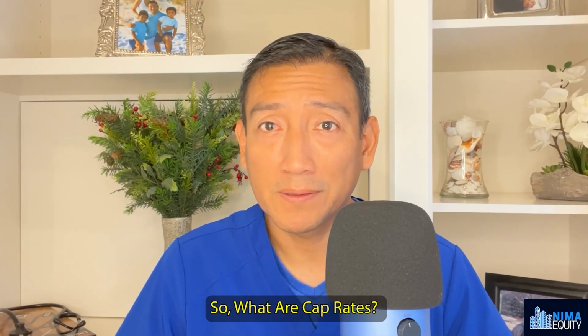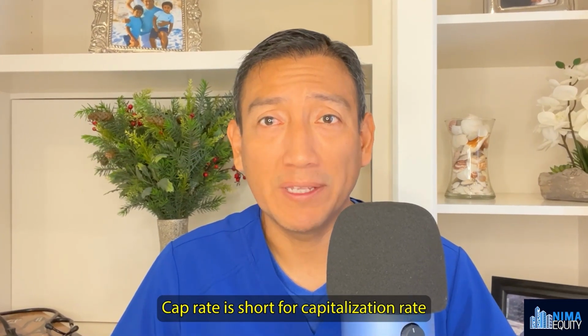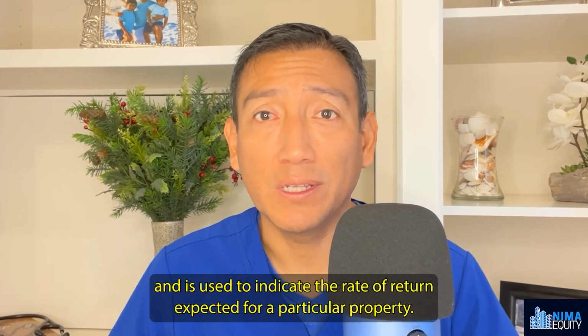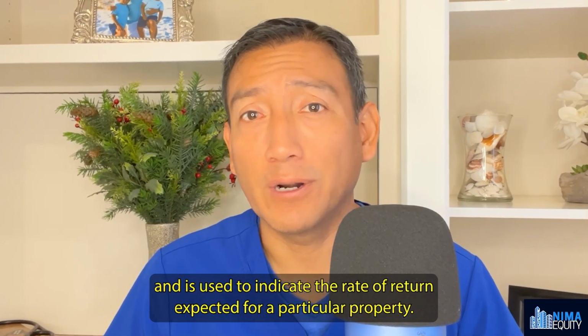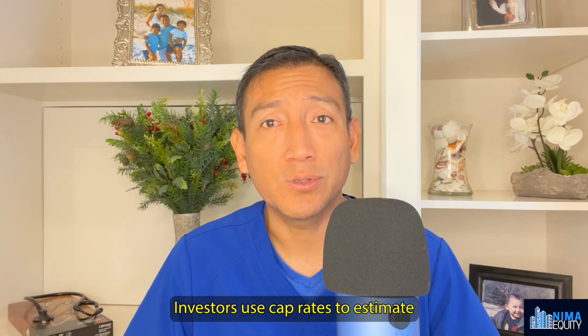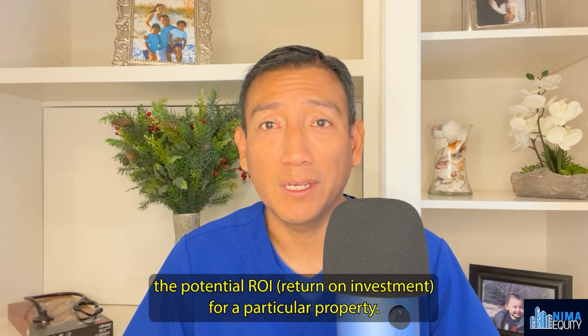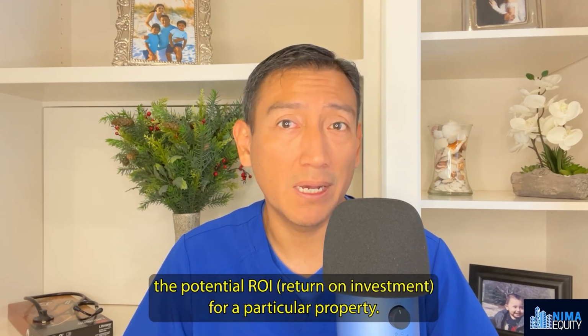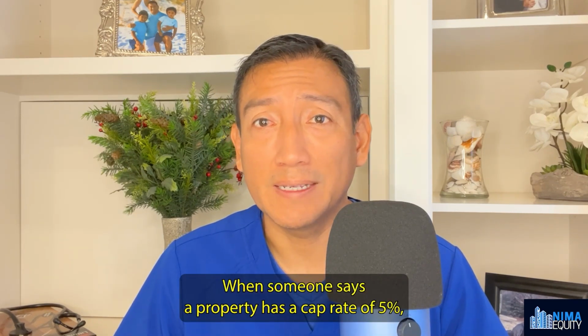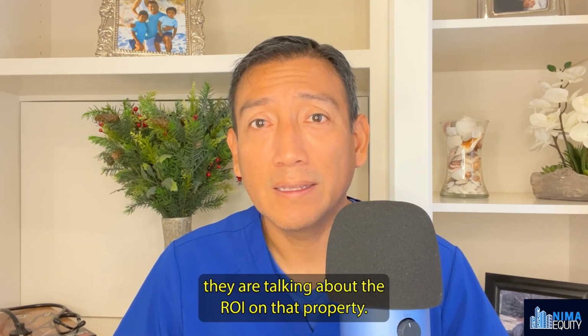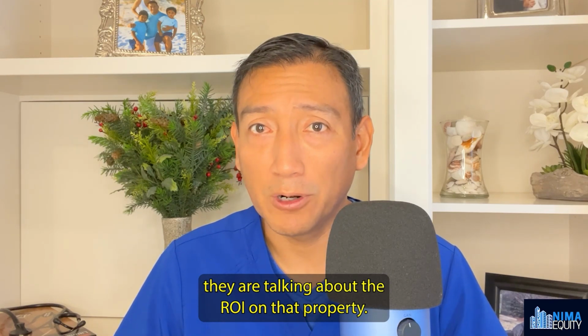So what are cap rates? Cap rates is short for capitalization rate and is used to indicate the rate of return expected for a particular property. Investors use cap rates to estimate the potential ROI, or return on investment, for a particular property. When someone says a property has a cap rate of 5%, they are talking about the ROI on that property.